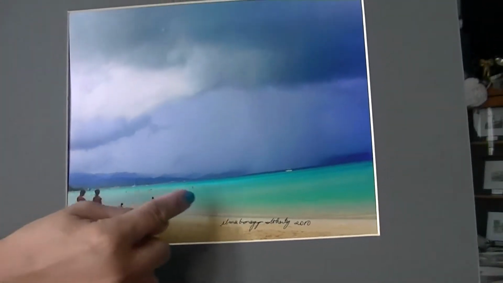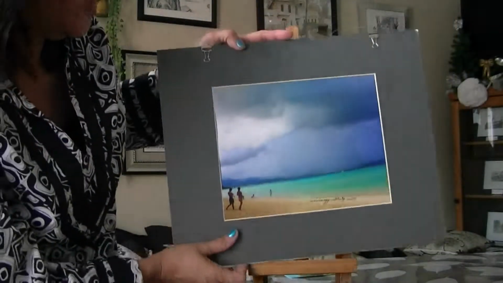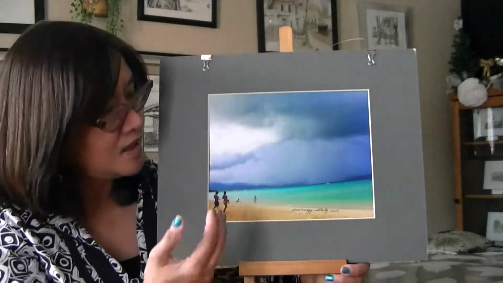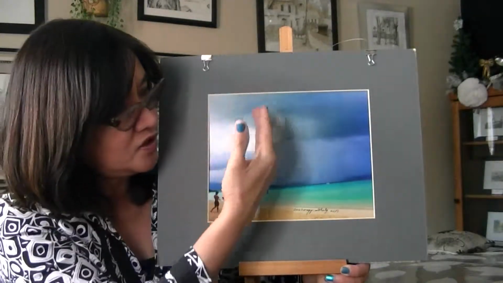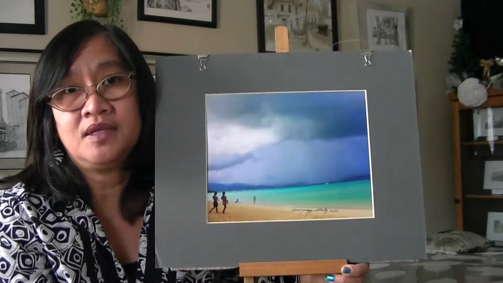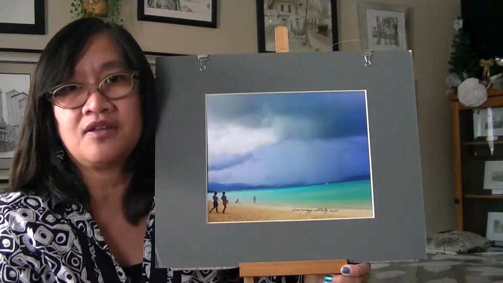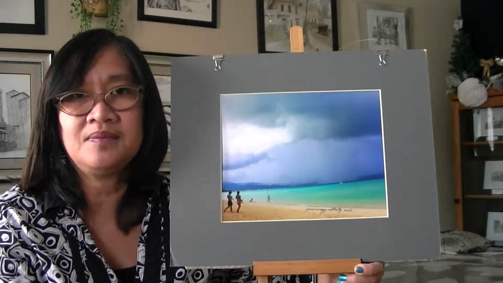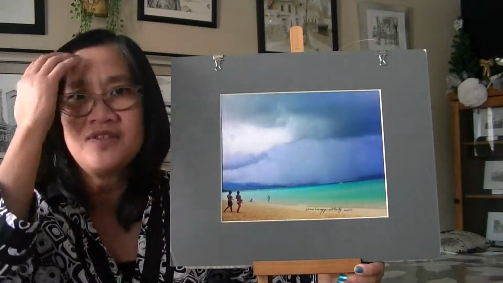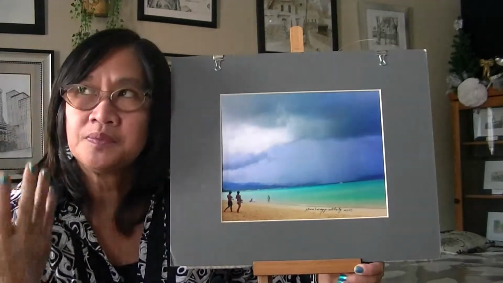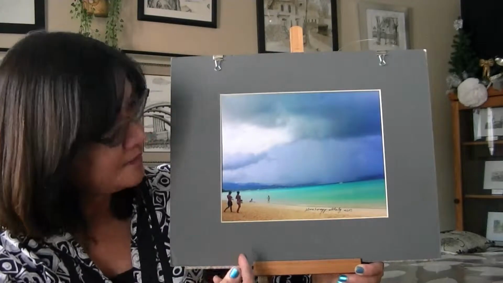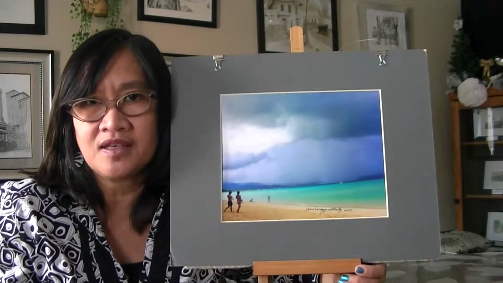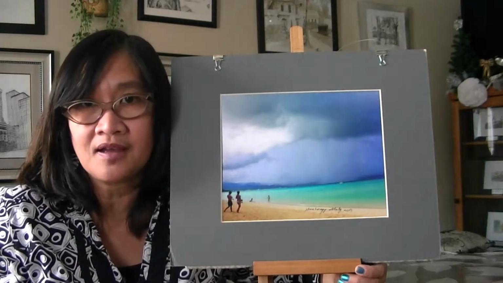And then, as I was talking to you about before, the rule of thirds. The rule of thirds in photography is that you place your subject into position, never in the middle. When you do your composition, your subject should never be in the middle because that's dead center, and it doesn't accentuate or emphasize your subject. In this case, the title of this photograph is Stormy Clouds in Boracay.